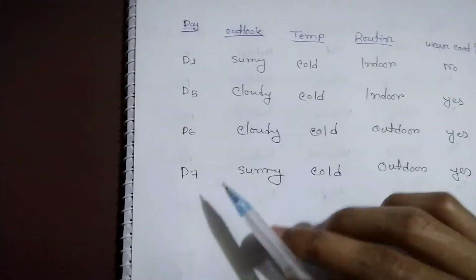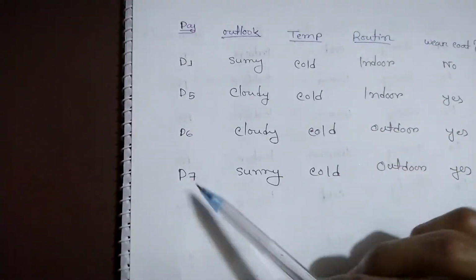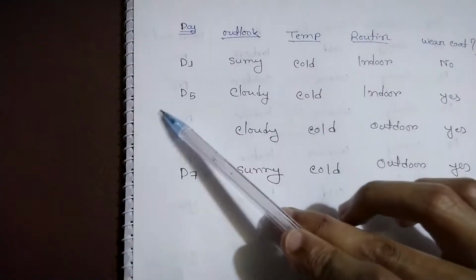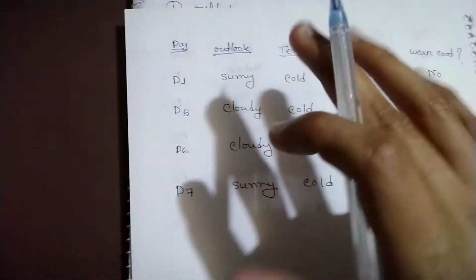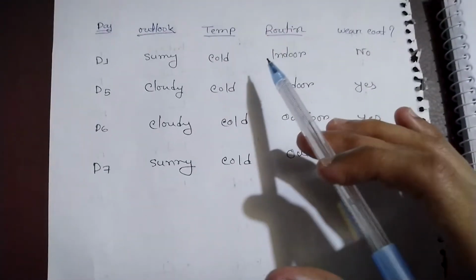You cannot work with all of the data set because you calculated them before. Now your new data set would be like this. Day 1 sunny, cold, indoor, no. D5 cloudy, cold, indoor, yes. This type of thing. You need to just work on this data set, and based on this data set, you need to find the new total entropy.